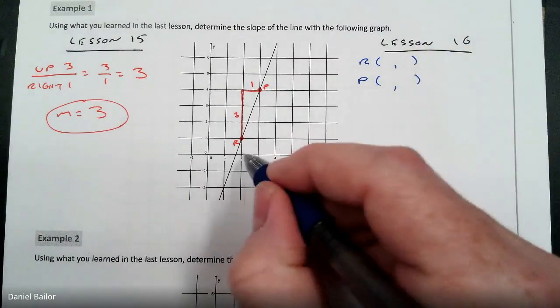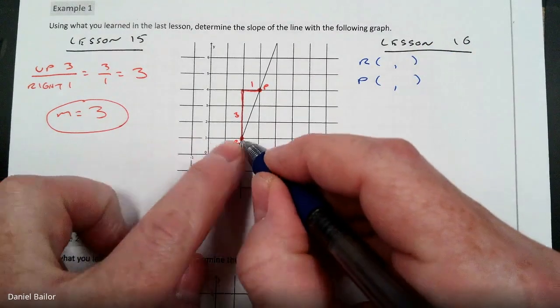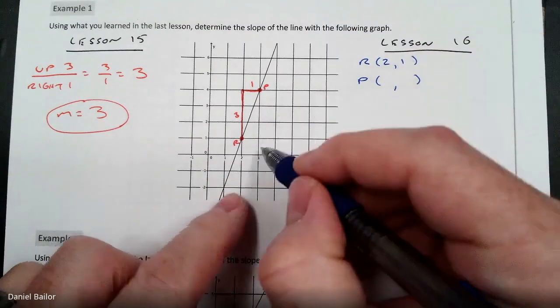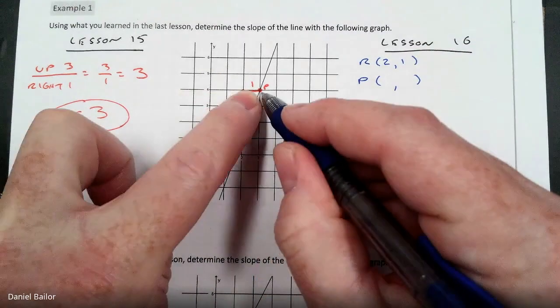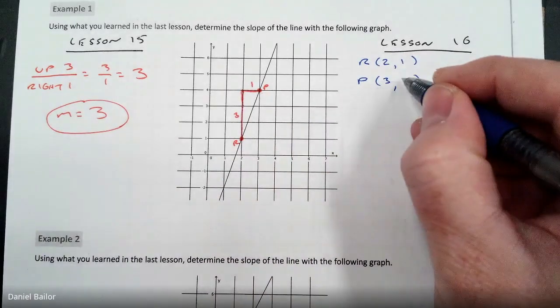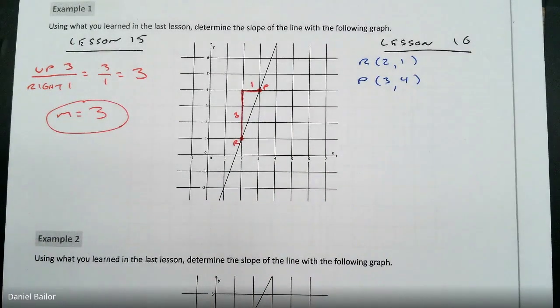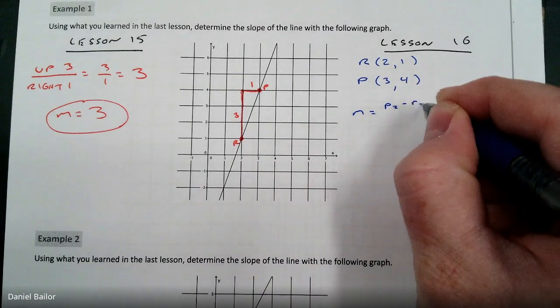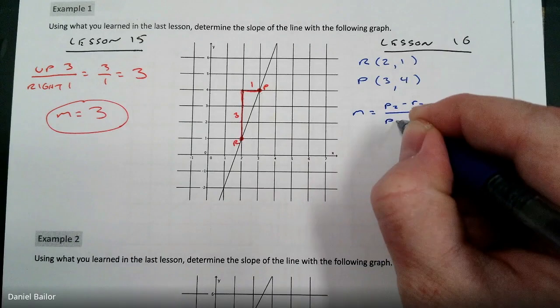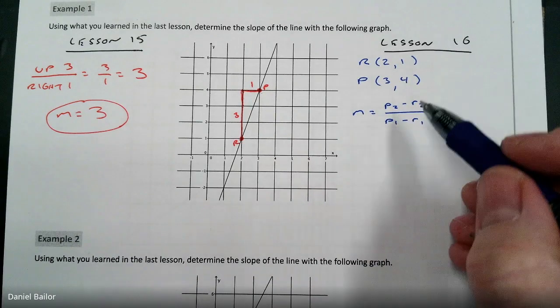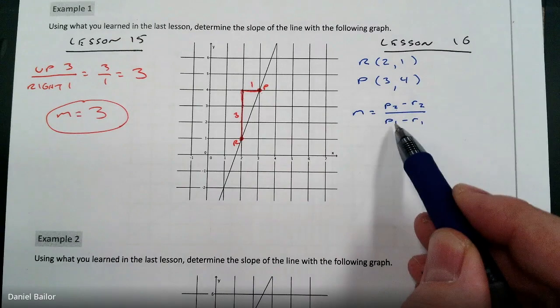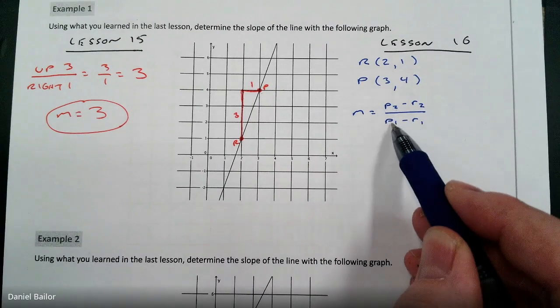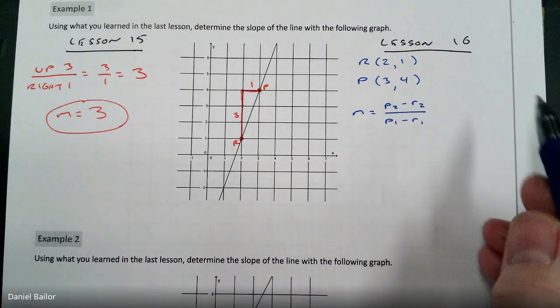Now, R is 2 on the X and 1 on the Y, 2, 1. P is 3 and 4. That's where P hits, 3, 4. Now we use our equation. Now remember our equation, M equals P2 minus R2 over P1 minus R1. Notice how I have the 2's on the top and the R's on the bottom. Notice how both of them start with the P. I did not switch them.